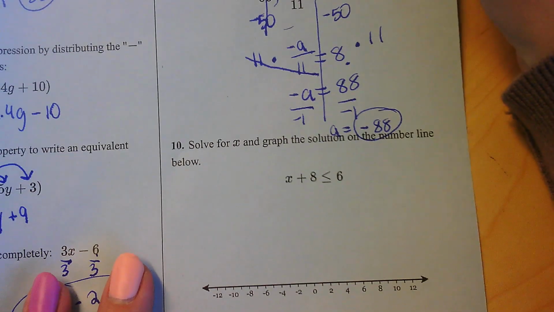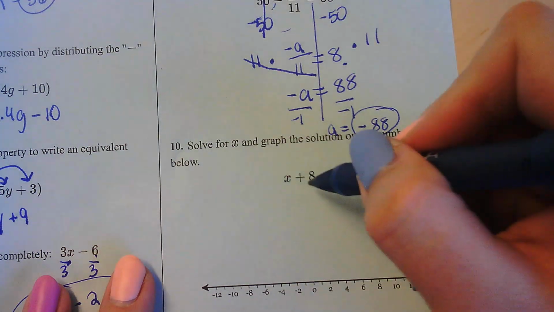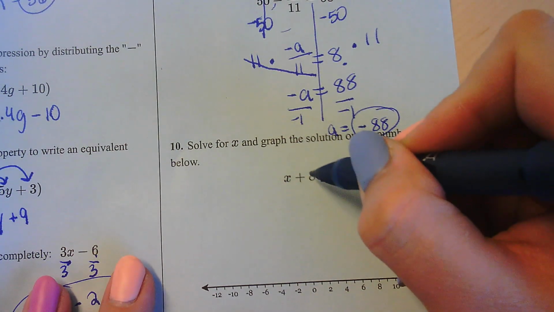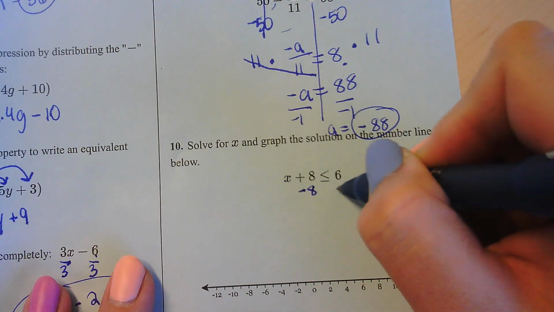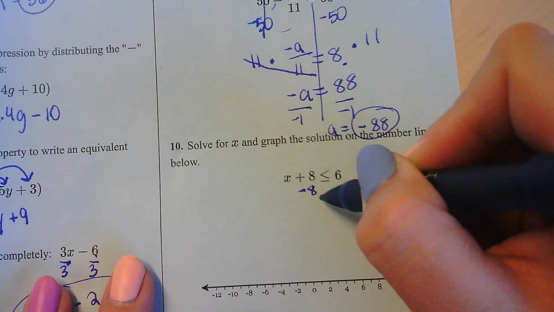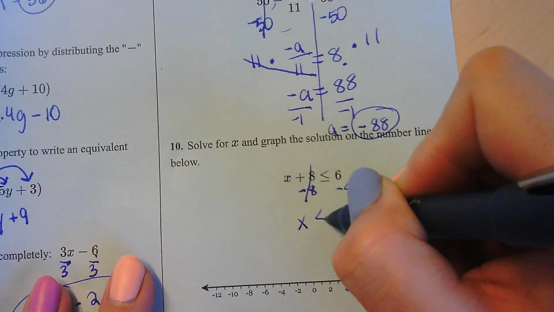Number 10, solve for x and graph. So when we have these inequalities, we solve them just like we do our equations. So my variable is not the only thing on this side. I need to do the opposite of positive 8 on both sides. Positive 8 minus 8 cancels. I'm left with x. Bring down my sign.